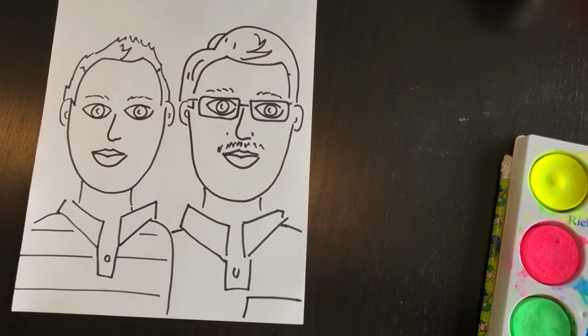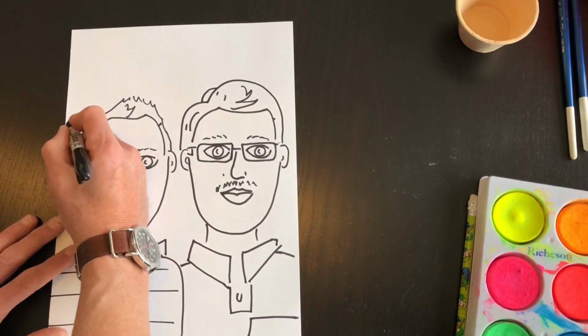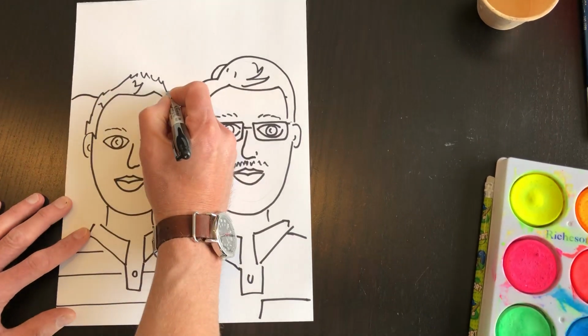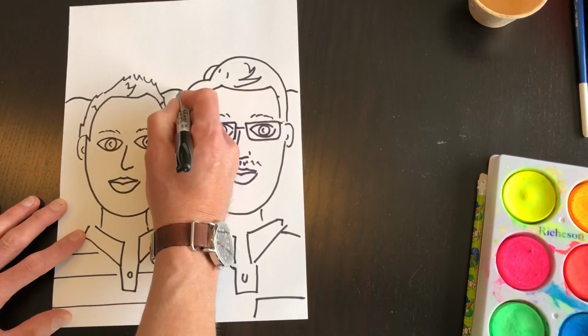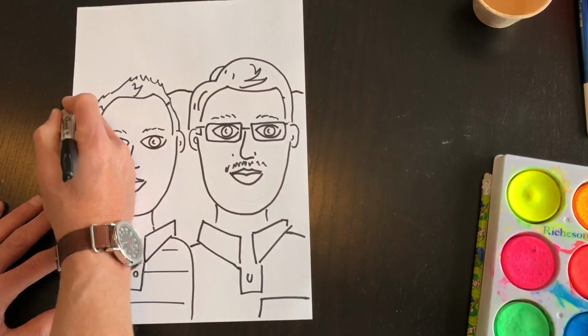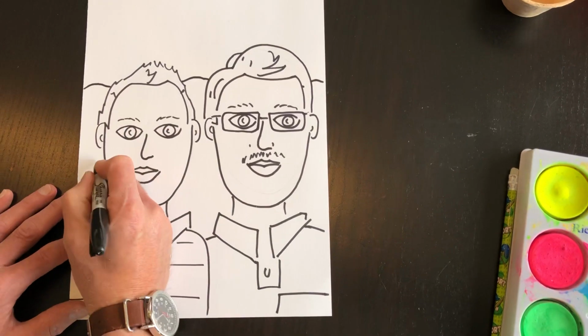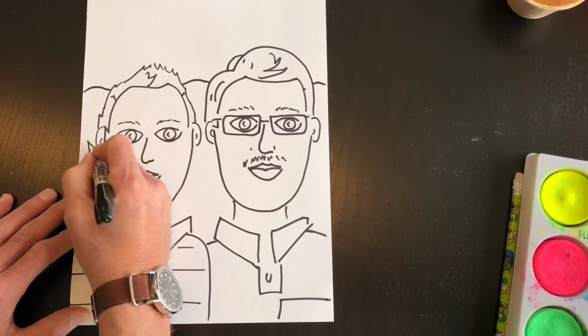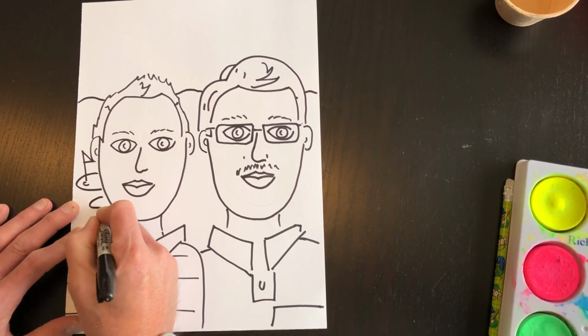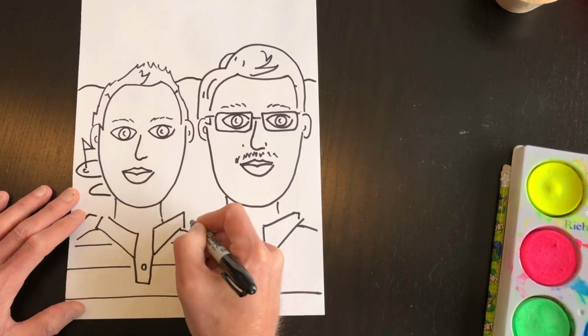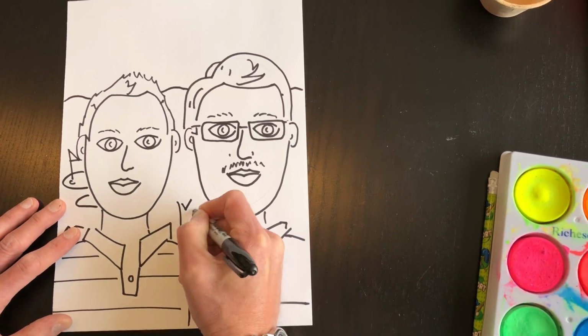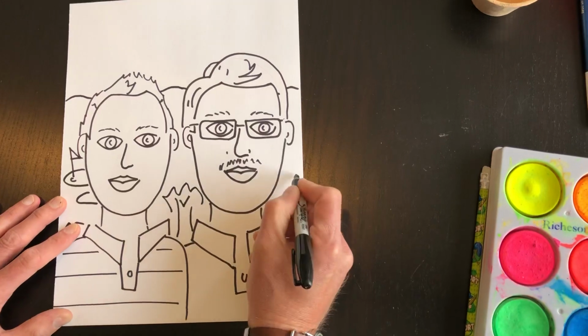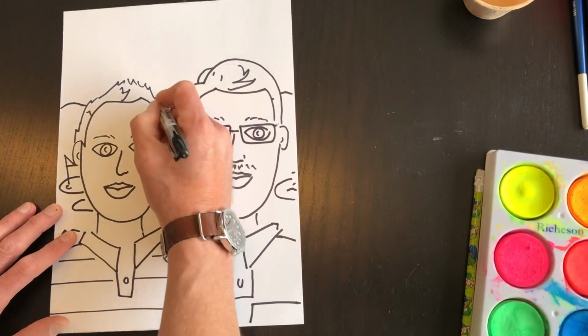The background I'm gonna try to keep pretty simple. We talked a little bit about this earlier this year. This is called a horizon line. It separates the sky from the land, so this is kind of like a hill. And then I'm gonna do the golfing hole, maybe some sand, some zigzag lines for grass, or maybe a tree, maybe a pond or a lake.